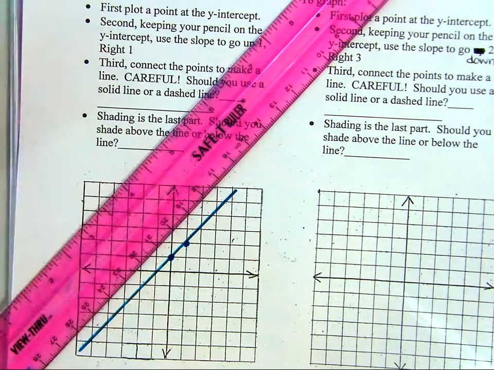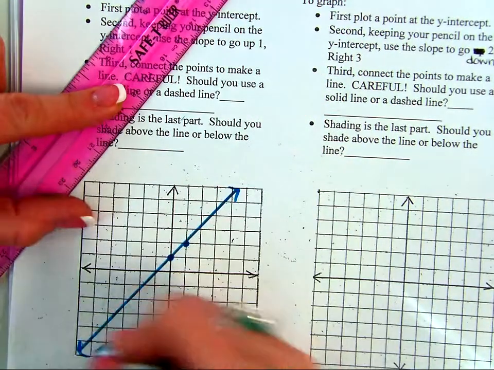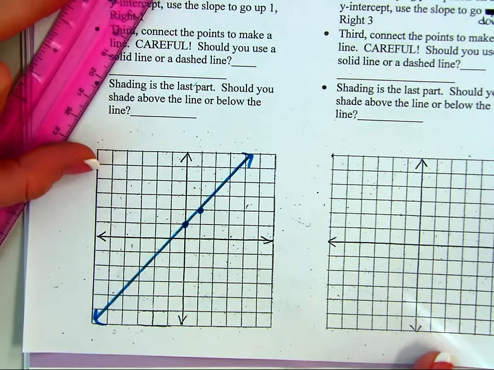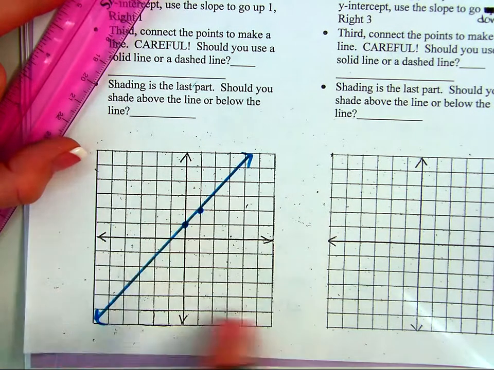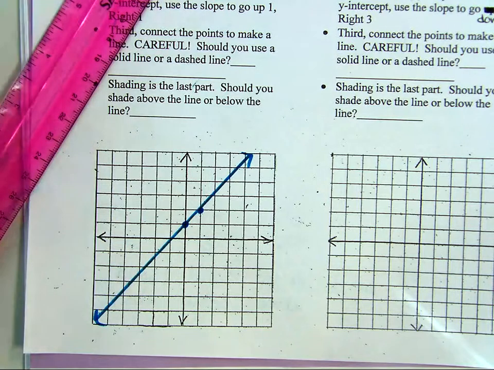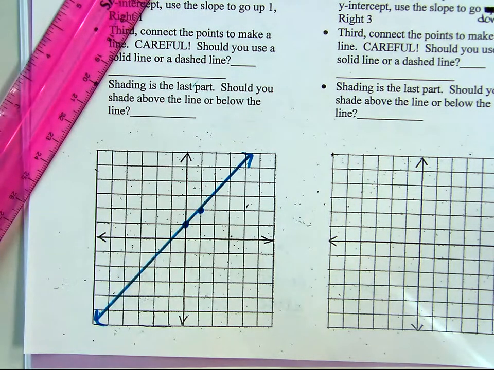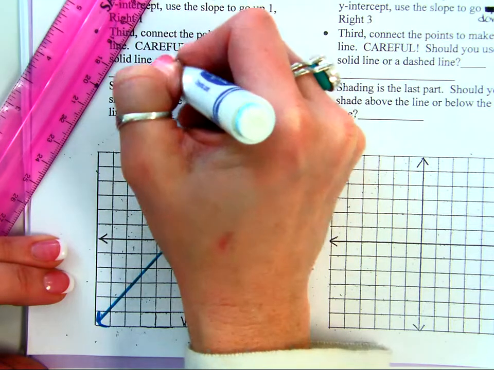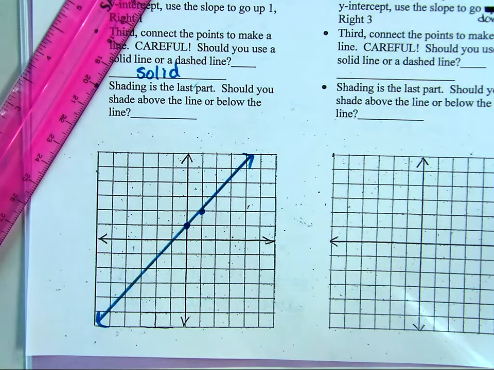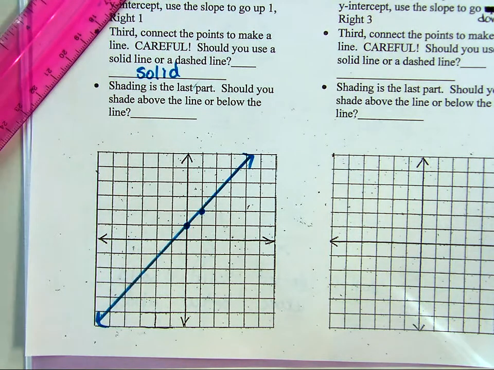When I make my lines, you will see me take that line and extend it all the way out to the perimeter of my coordinate plane, because I want you to very obviously see 2 areas. So I did a solid line, and now I have an area above the line and an area below the line.